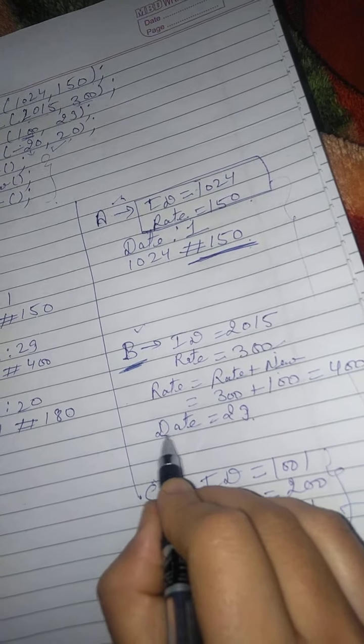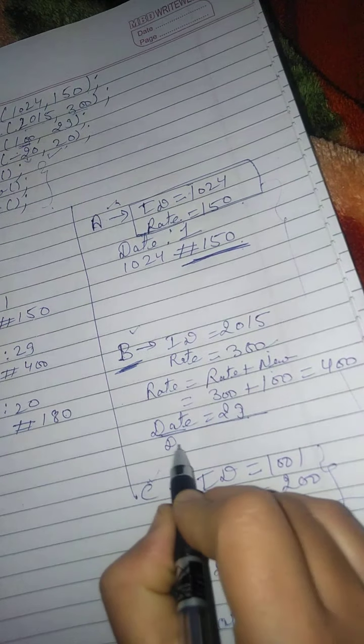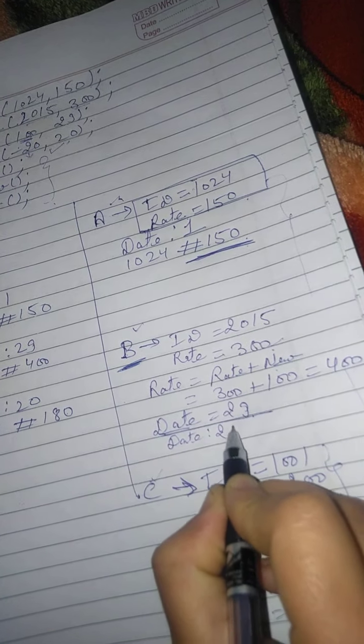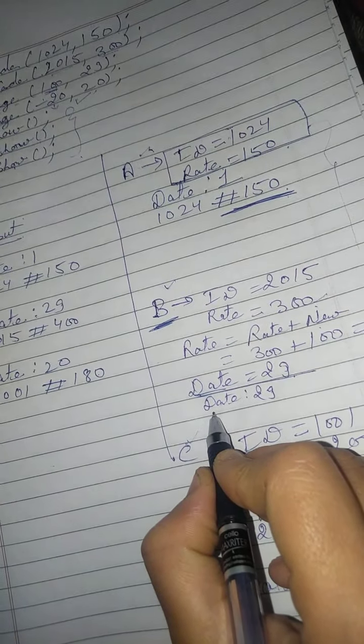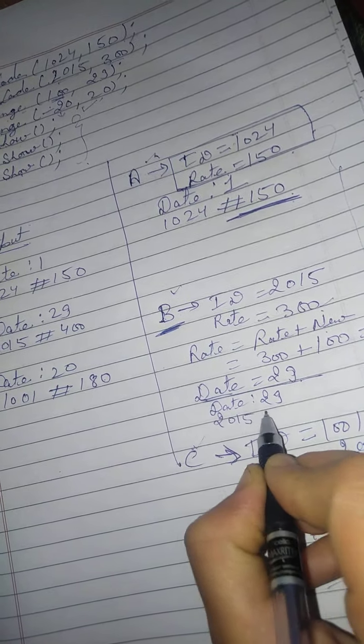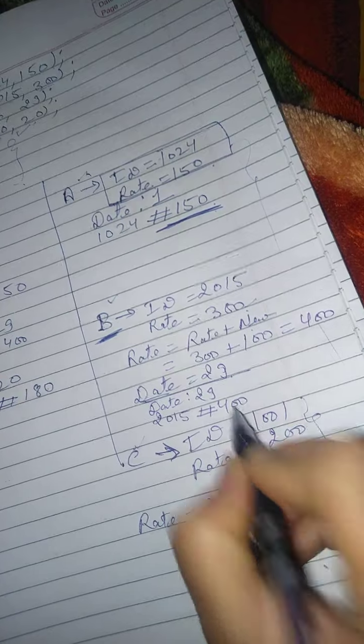Date: here we know what the value of date is. That is 29. Here date colon 29, and next id, hash and rate. What is the value of id? That is 2015, and hash rate is 400.